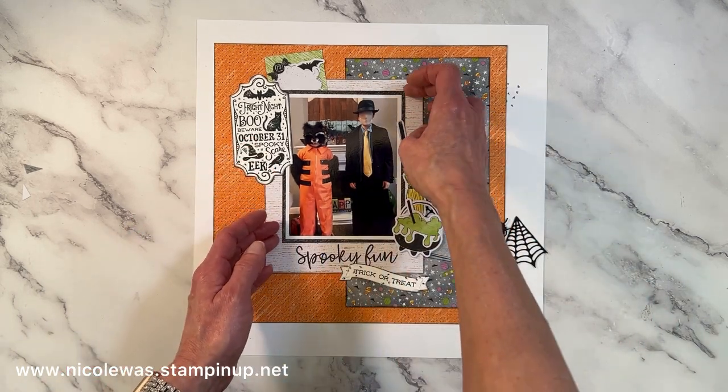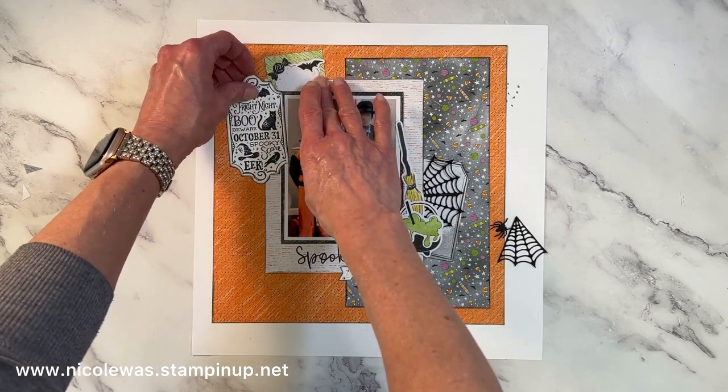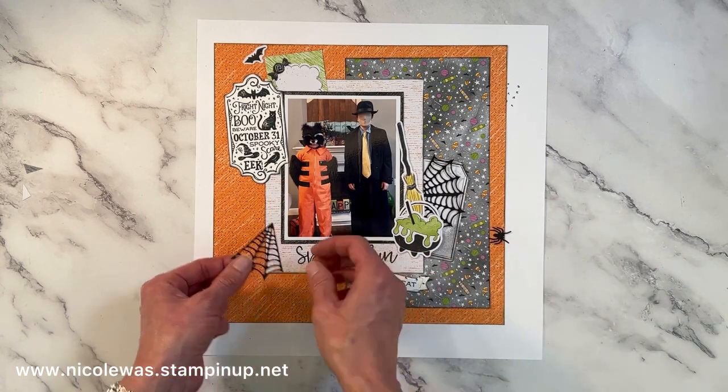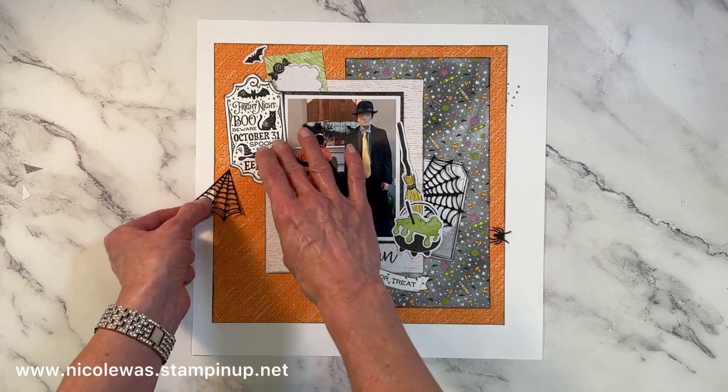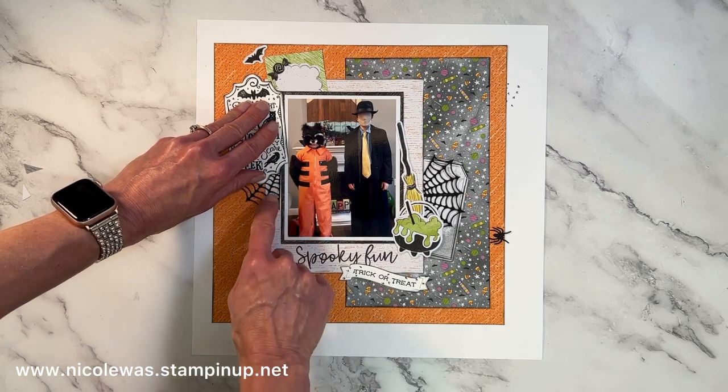Yep, as much as I love Halloween, I'm definitely behind on scrapbooking it. By the way, did you join the virtual scrapbooking retreat Stamping Up just hosted? I thought it was a lot of fun. I'm really enjoying the new stamp sets.